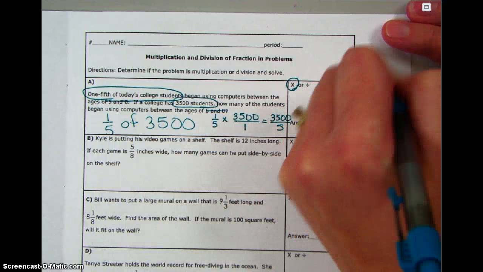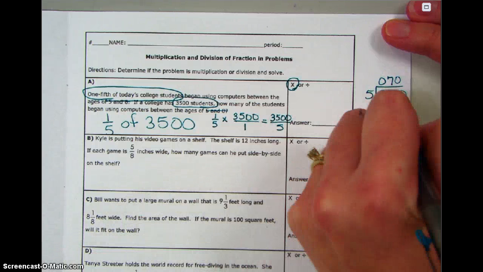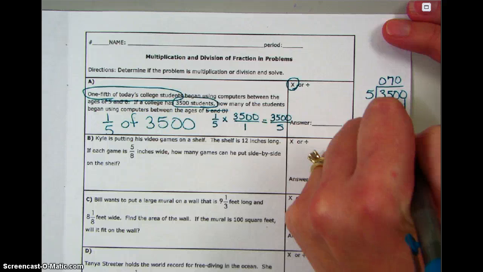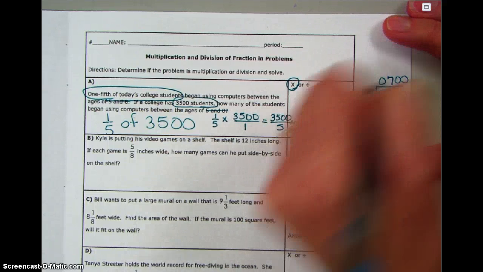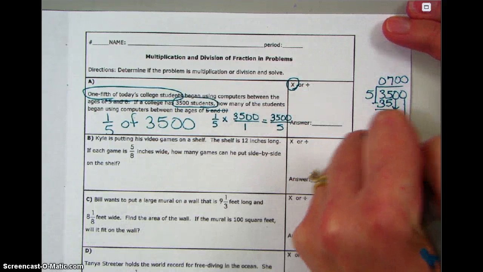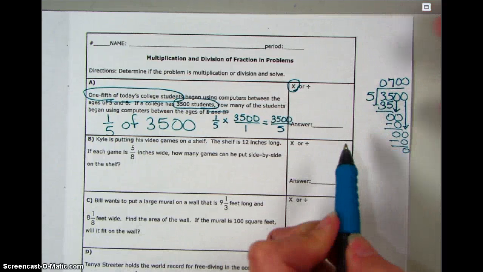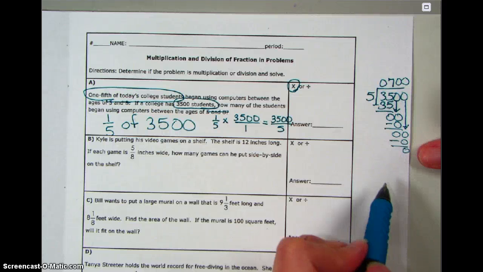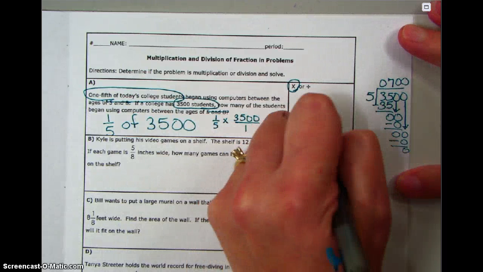5 goes into 0 0 times. 0 times 5 is 0. Remainder 0. Bring down the next 0. 5 goes into 0 0 times. Remainder 0. Now, have I used all the numbers in the dividend? Yes. Do I have a remainder of 0? Yes. Now my answer is done.